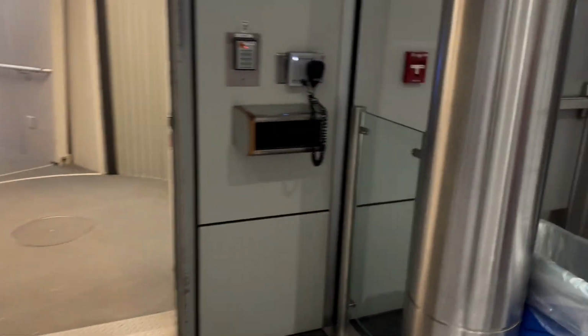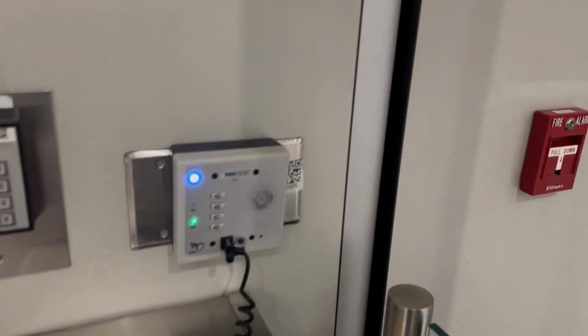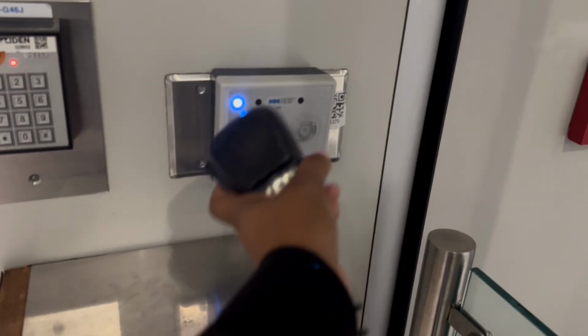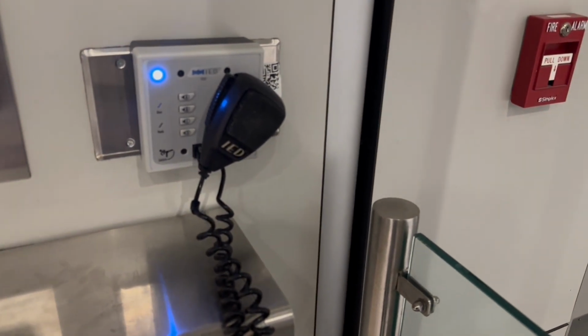Then we have our intercom here. So this is how I make announcements. Test. Yeah, you see how it works. If I want to make announcements, I'll make it there, but it's late at night, so we're not doing that.